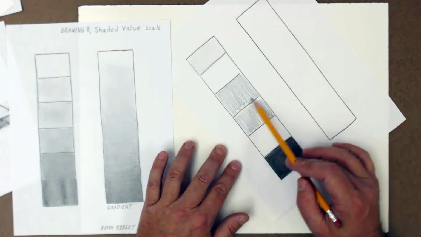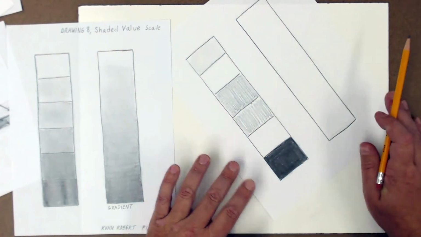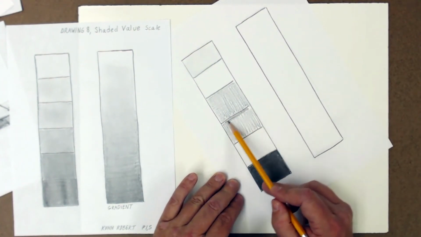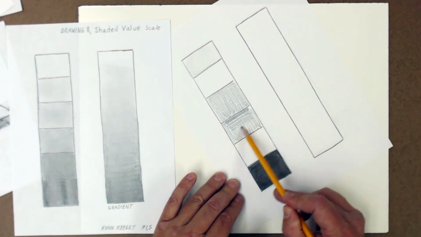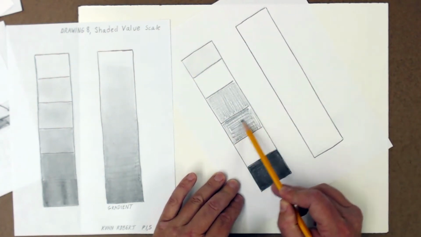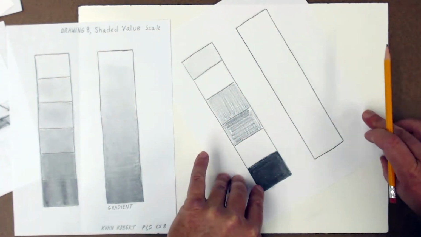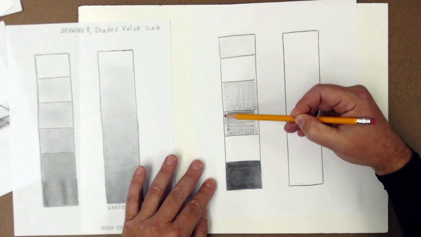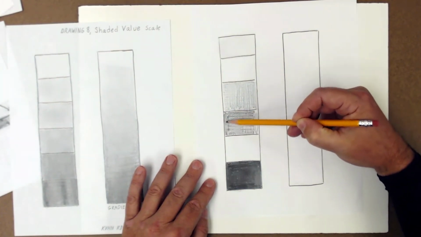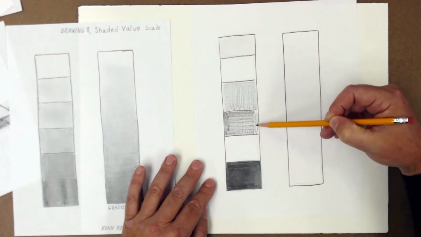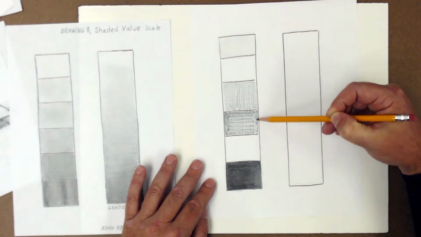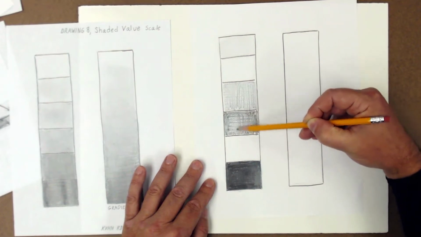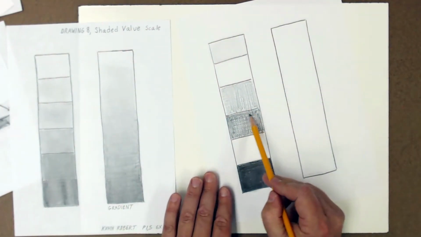Keeping it in the box, nice and neat. That might not be too bad. So I'd say, okay, let's make this one a little bit darker. A little bit darker, right? And a good technique to see your values is to squint your eyes. You're just looking through your eyelashes. Squint those eyes, and that's when you can really see values.